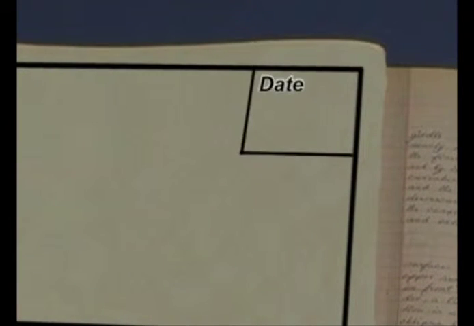Well, before you start drawing, you will have to select a particular size of paper which is required for your practical notebook. First of all, you draw the border of the paper where the drawing is to be made. Then after drawing the border, just on the right hand top corner, just below the border, you have to write the date on which you are drawing.